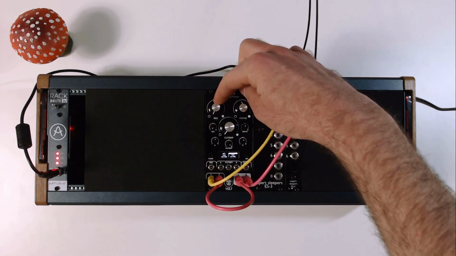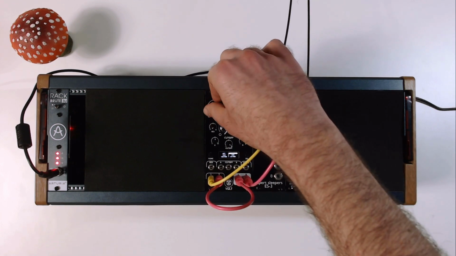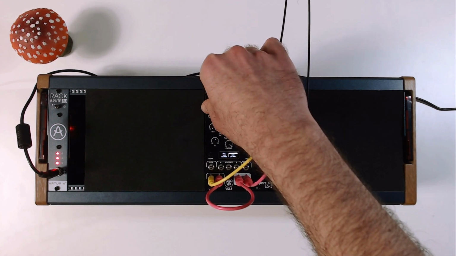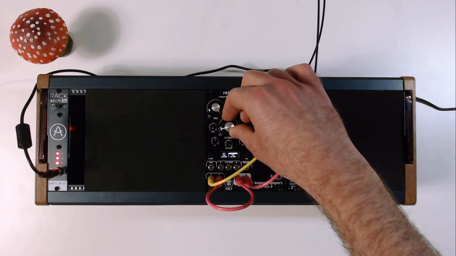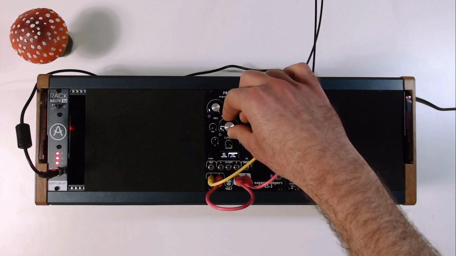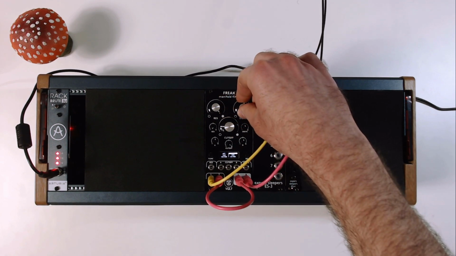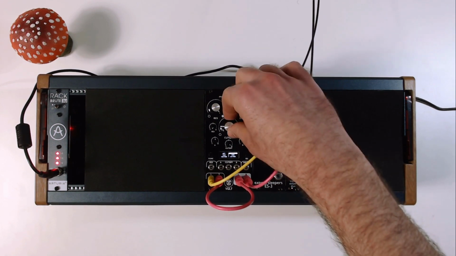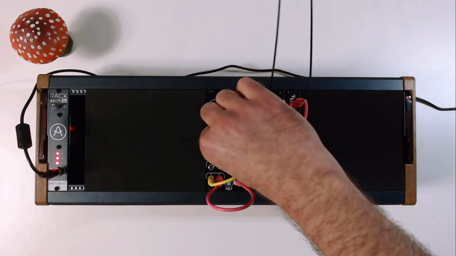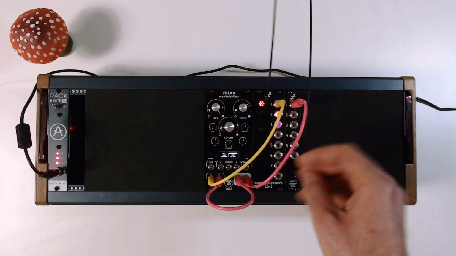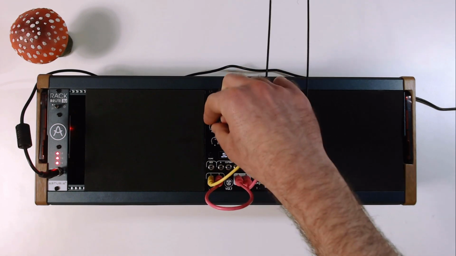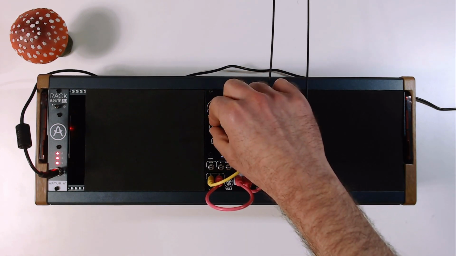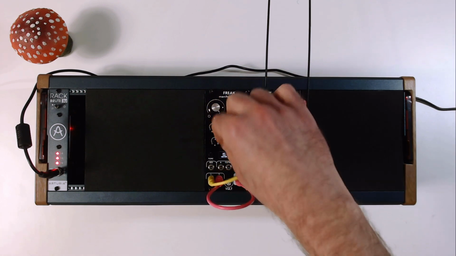So let's take the resonance of the high pass filter all the way up and add some grit to the sound by selecting the nice frequency here. Some resonance also to the low pass, again with the attenuator.